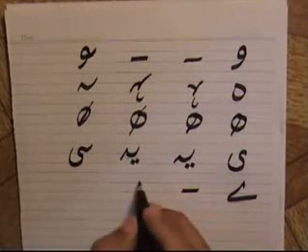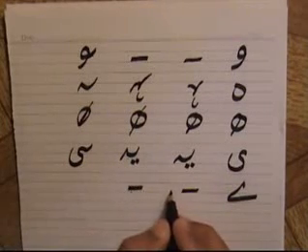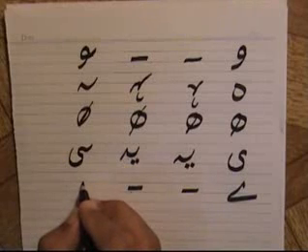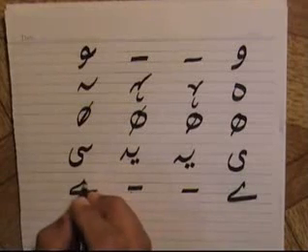And badi ye, it is a non-connector. It has no initial and medial position. It has only the final position, and it is used in the end with the connector in the beginning.